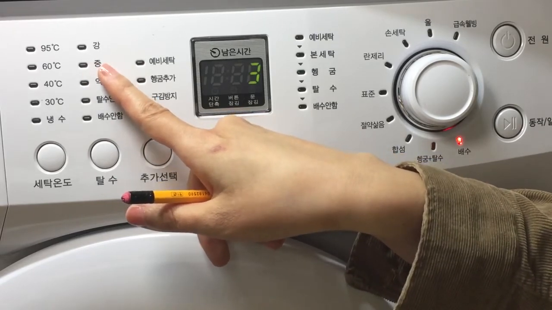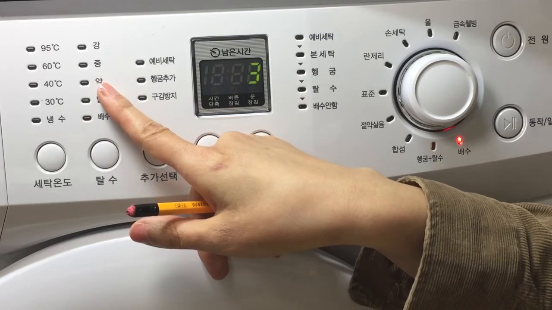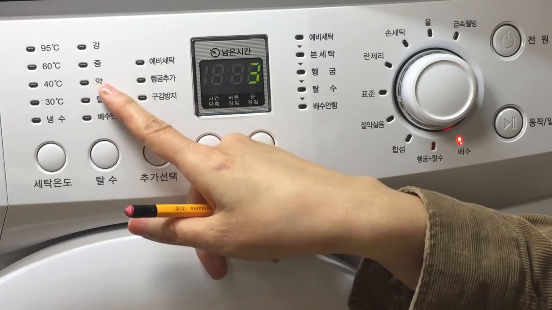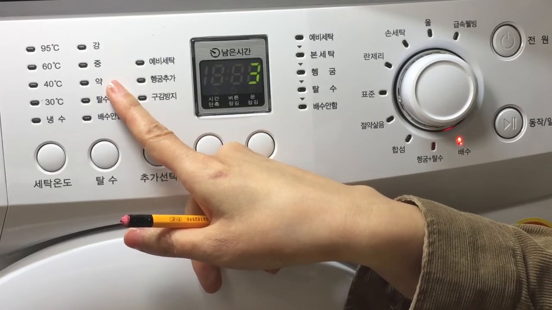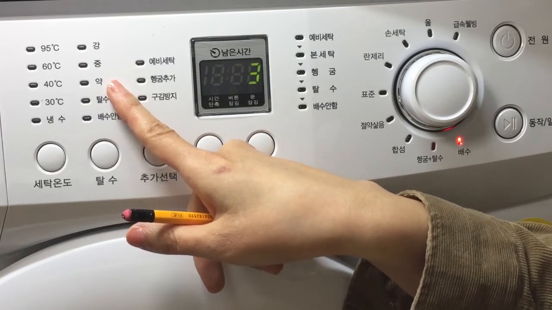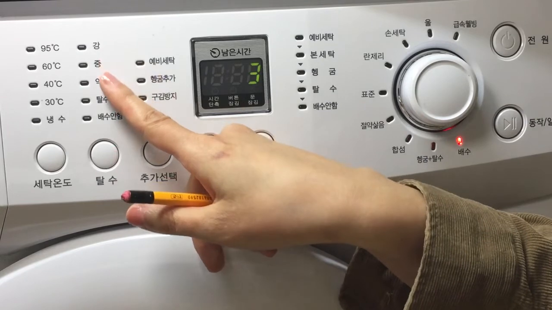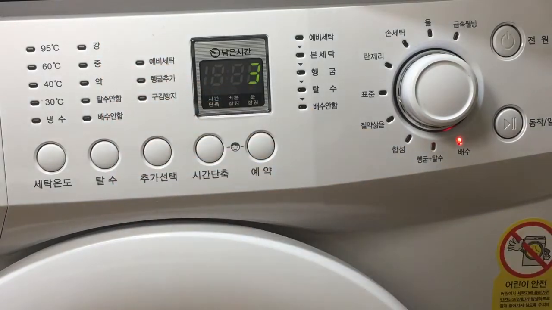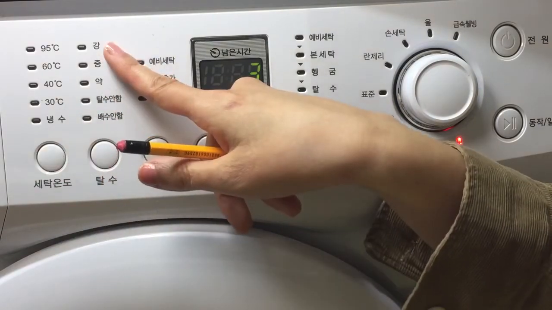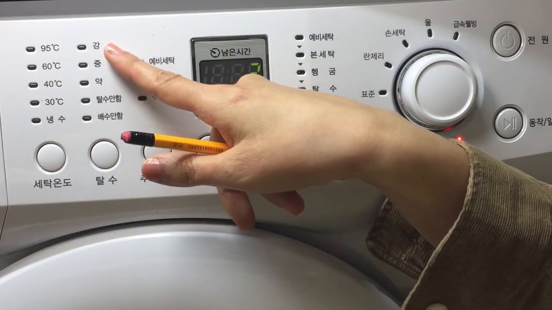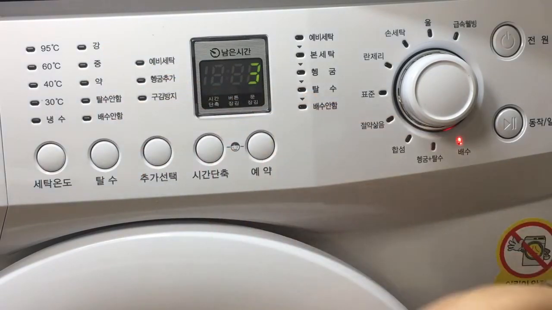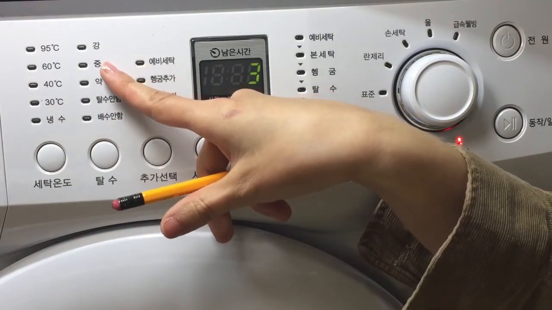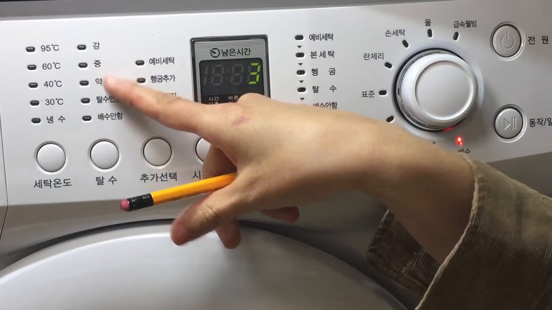You can choose 중, 약. So maybe if you choose the 약 button, you might have lots of water left in your clothes. 약, 강, 중, 약. You can choose to control. But sometimes, if you use 강, it is possible to harm your clothes, the textile, a lot. So maybe middle. I think middle might be fine.